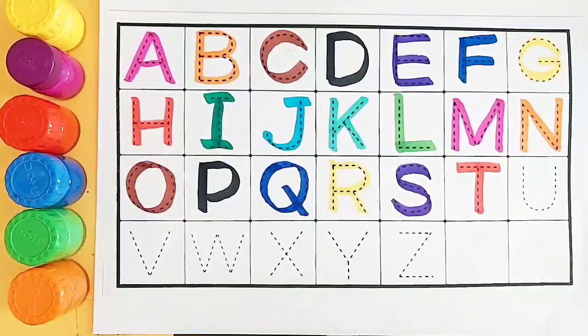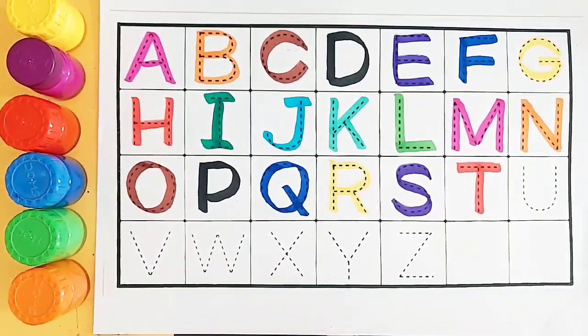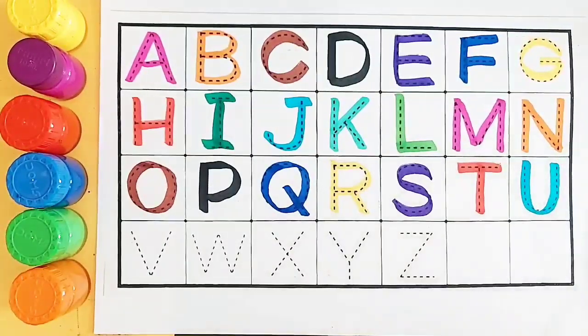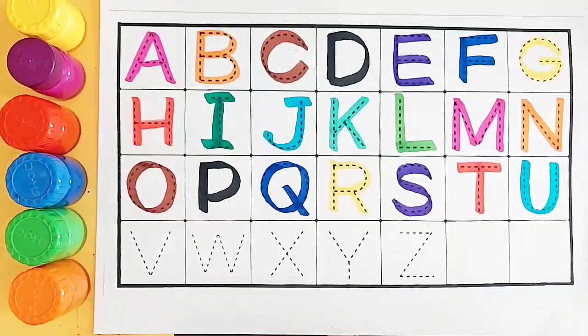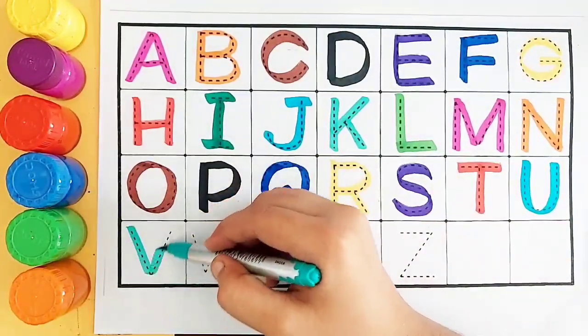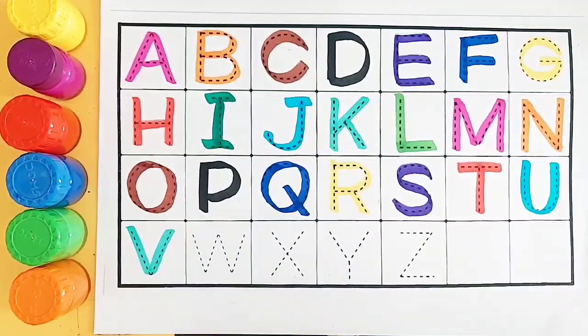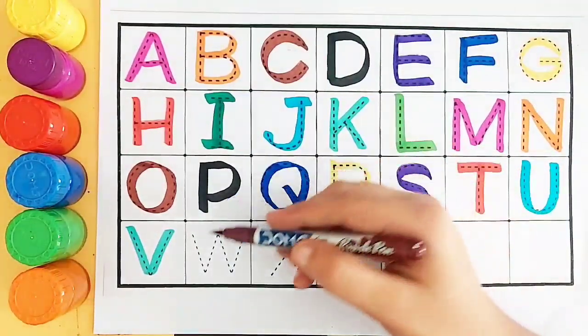T for tiger, sky blue color. U for umbrella, sea green color. V for van, brown color.